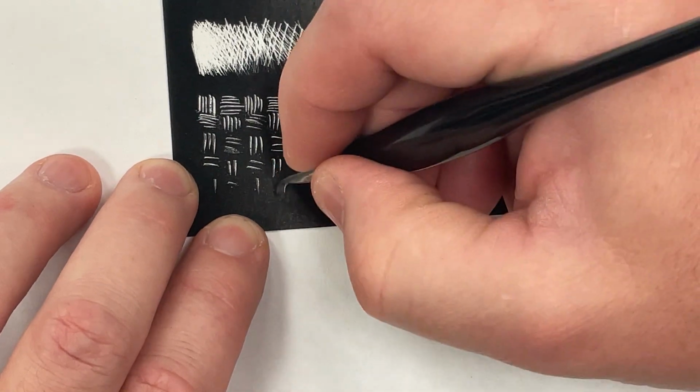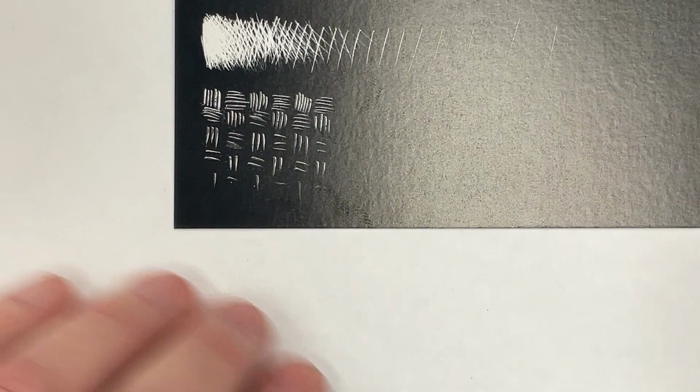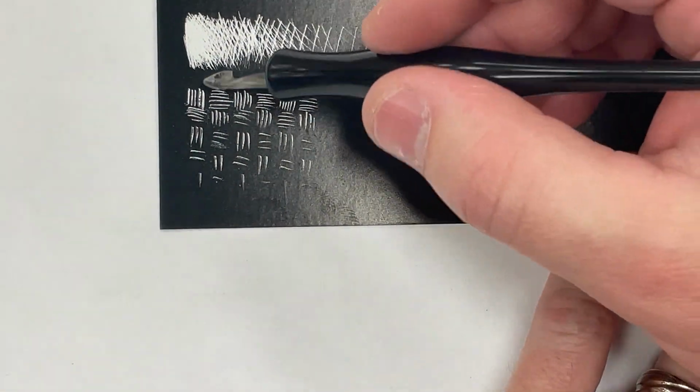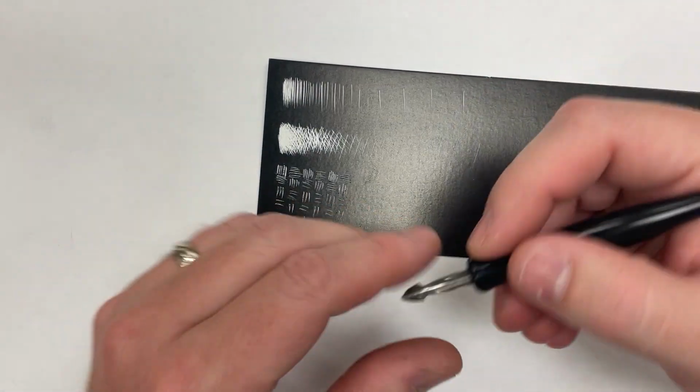But again, all we're doing here is just fading from light to dark. So if I zoom out on that, you can kind of see where we've been.